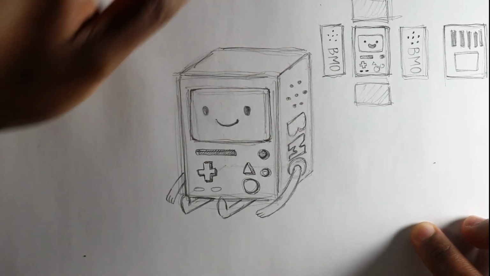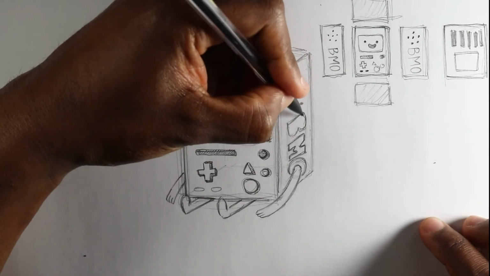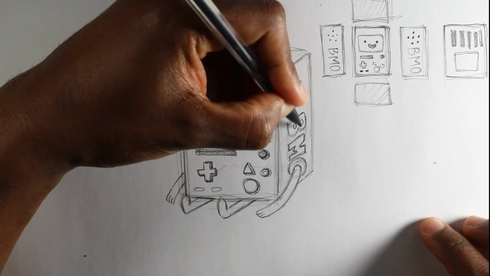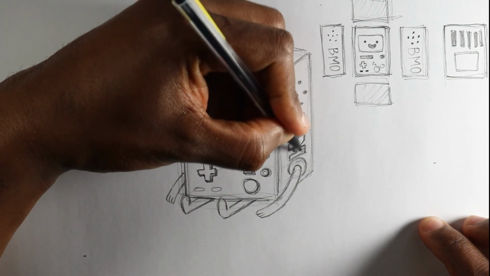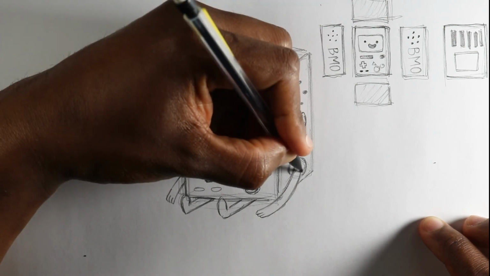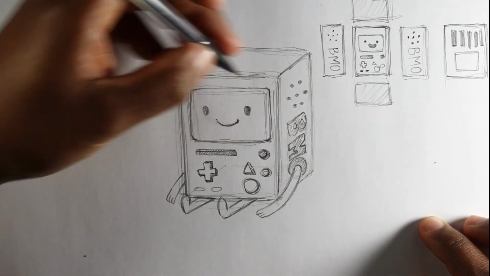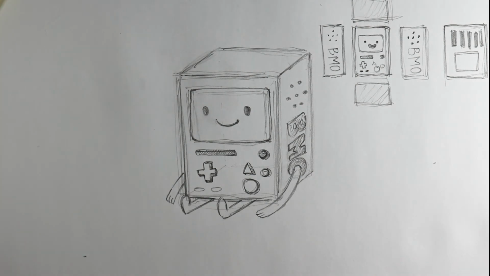So that is BMO. Now this B does have 2 holes in it. This is black, so I'll just kind of shade that in quickly. There you go. That looks like BMO somewhat. So rather than just drawing it in one way, we can try to draw it in a bunch of different ways, and I will do that and see what we can come up with. Here we go.